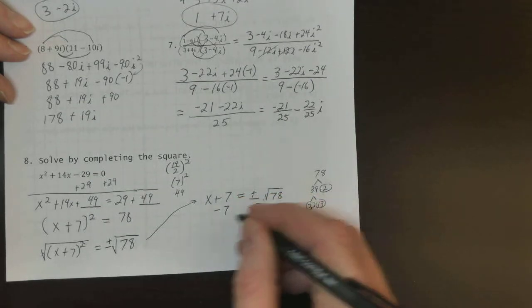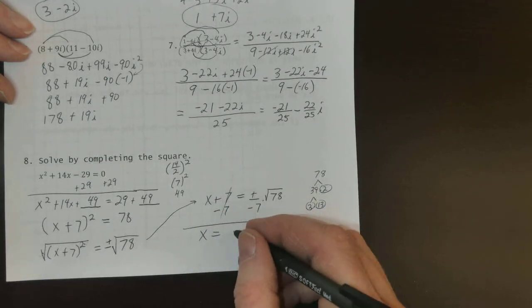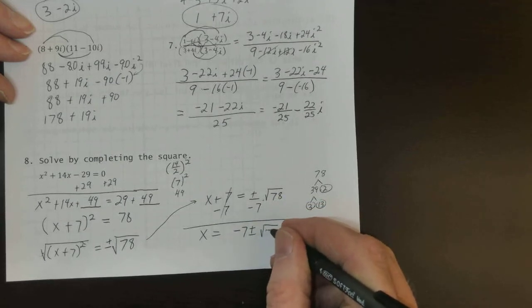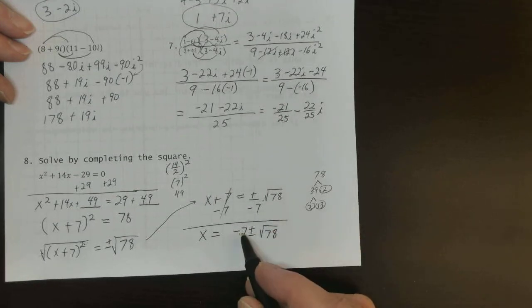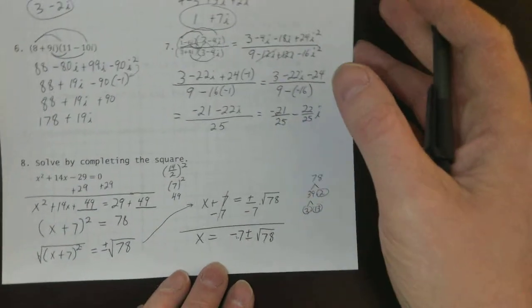So I'm subtracting 7 from both sides. I've got x equals, it cancels, negative 7. Let me write that part first. Plus or minus the square root of 78. There's two answers. Negative 7 plus square root of 78 is one of them. Negative 7 minus the square root of 78. Remember that plus minus is a shorthand way of writing both solutions.